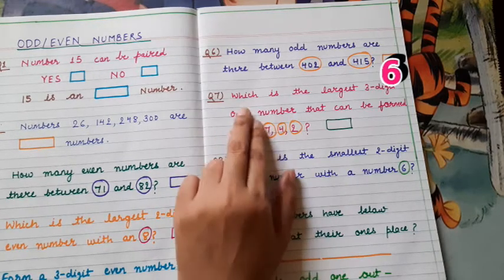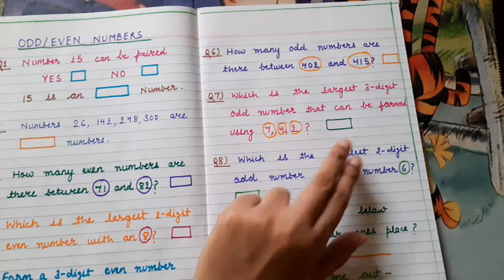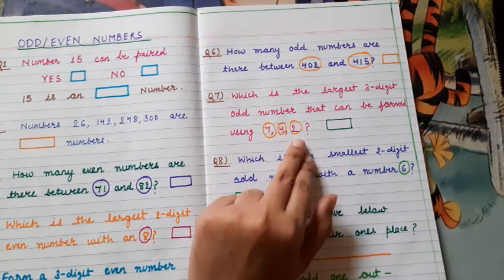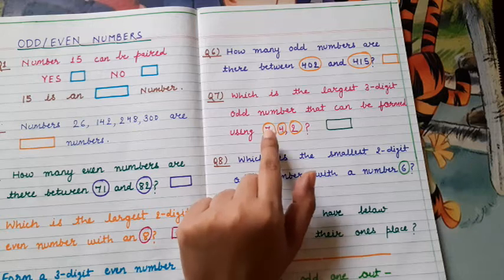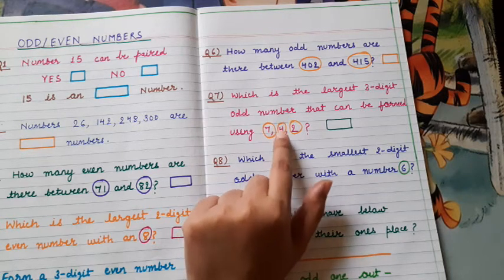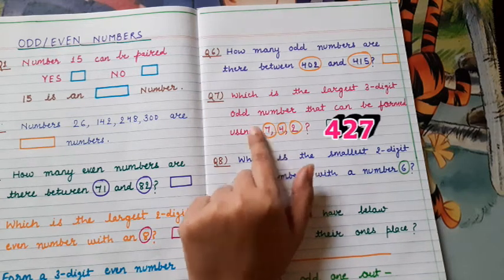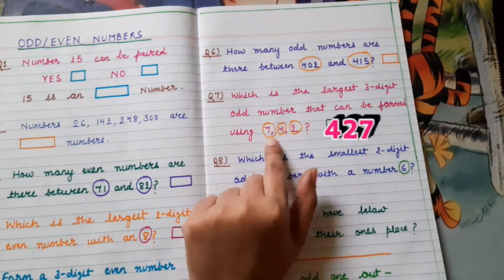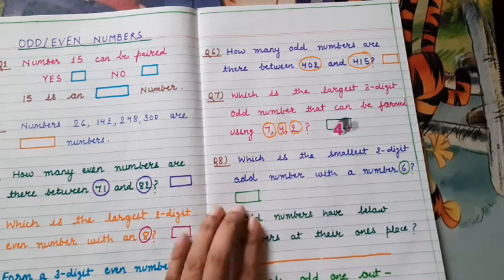Question number 7 is: which is the largest 3-digit odd number that can be formed using 7, 4, 2? So he has to make the largest 3-digit number. I think it will be 427, because 7 should be at the ones place so that the number will be an odd number.